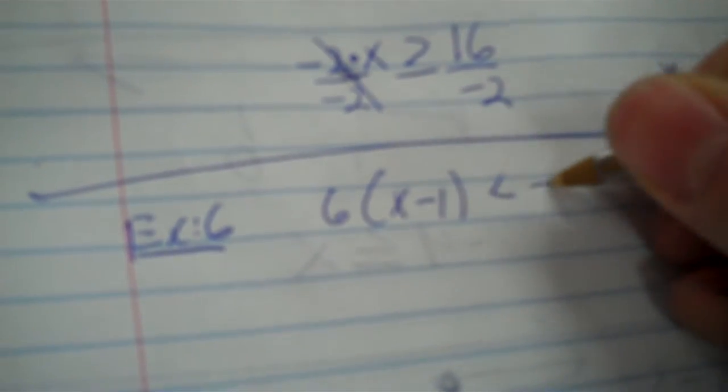Okay, example 6. We have 6 times x minus 1 less than negative 18. So with the parentheses, I need to apply the distributive property. 6 to x and 6 to negative 1. So that's 6x, and then 6 times negative 1 is negative 6, so write negative 6.